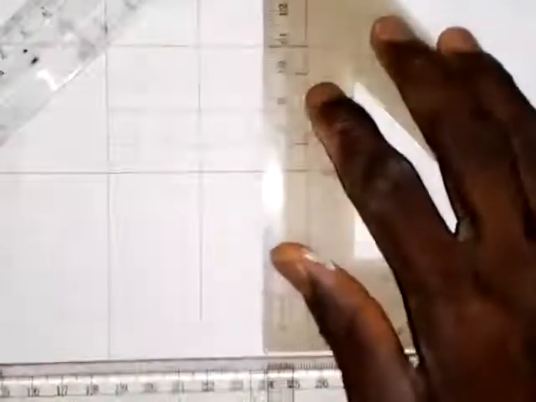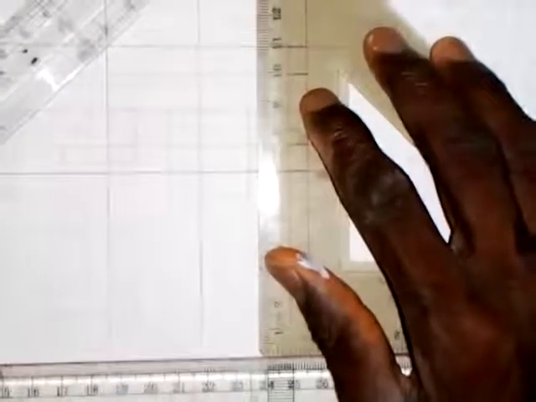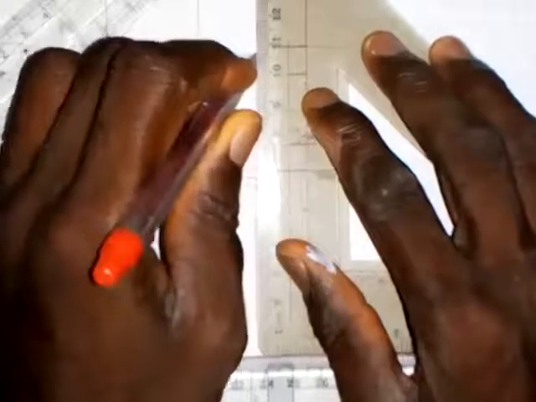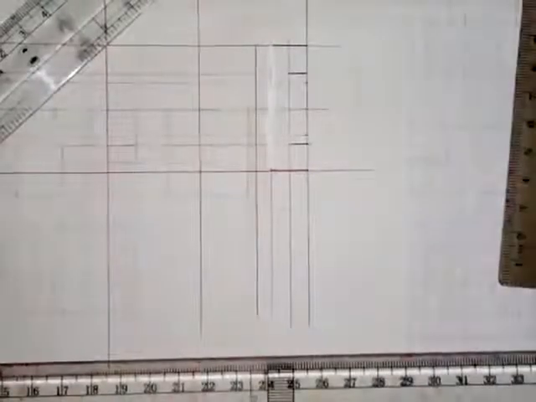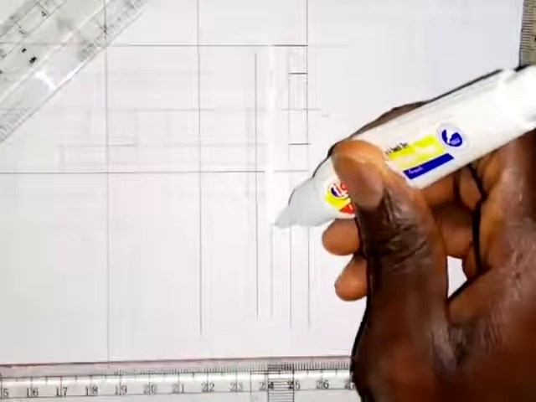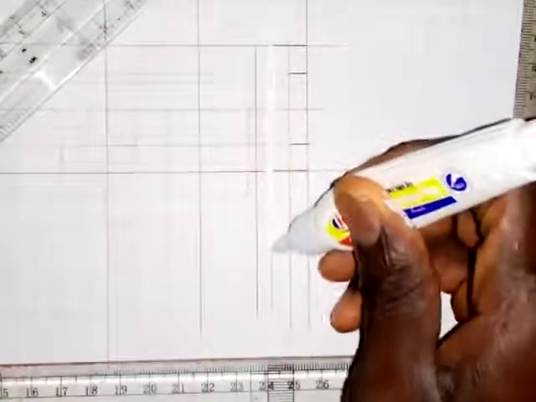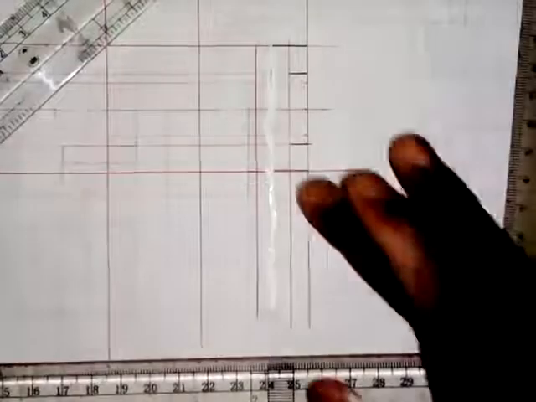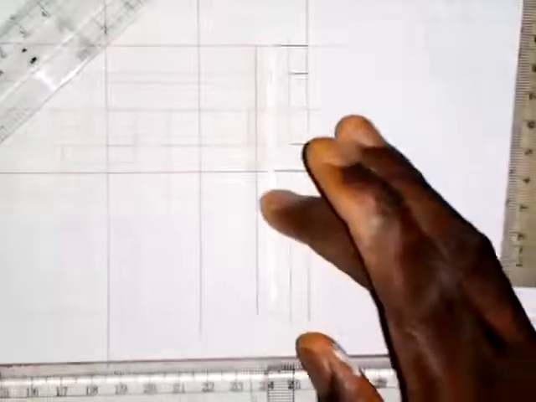So, okay, I will still need to rub it off. So I rubbed it off. Okay, so now I need to rub this line. I will rub it off so that it will not show. Okay, so I've rubbed it off. Okay, so now I can go on and bring out the shape that we have there.